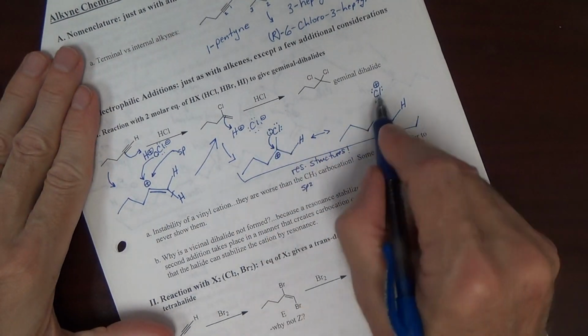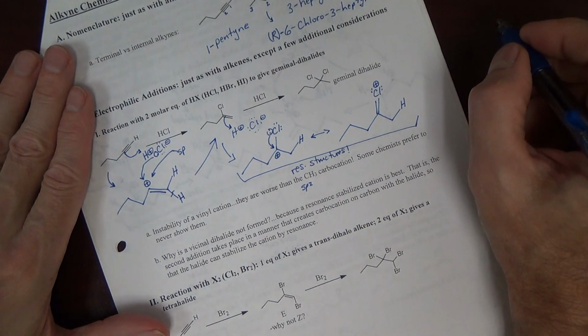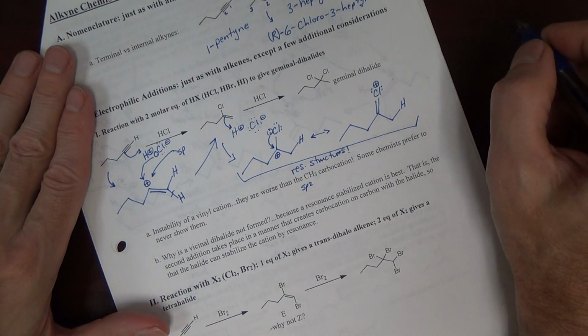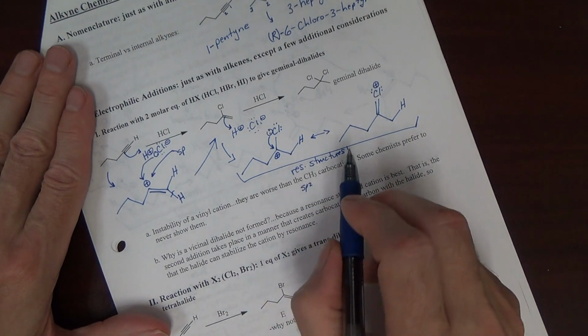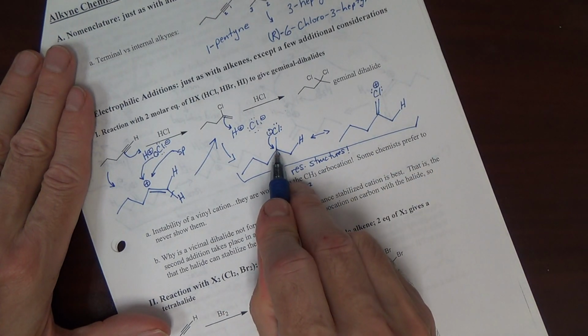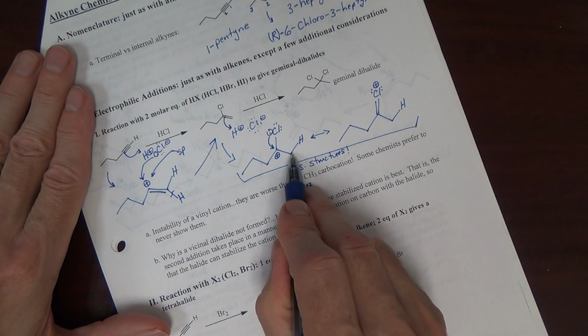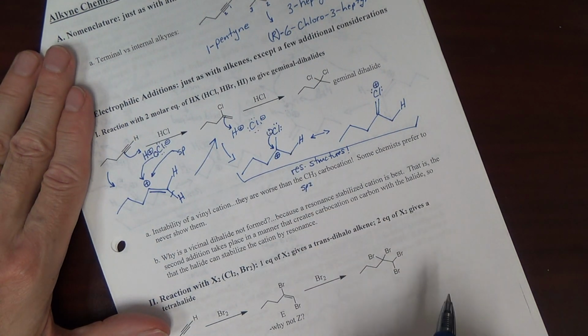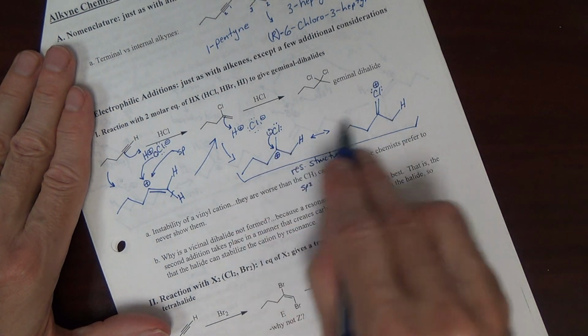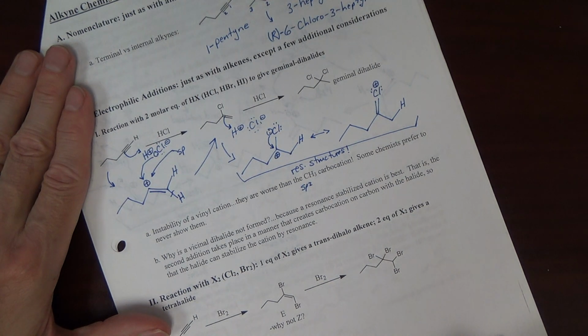So charge is delocalized. That's a stabilizing effect. That is the major reason here of why the cation is formed on this carbon and not that carbon. We will see resonance again on the next page when we look at tautomerization.